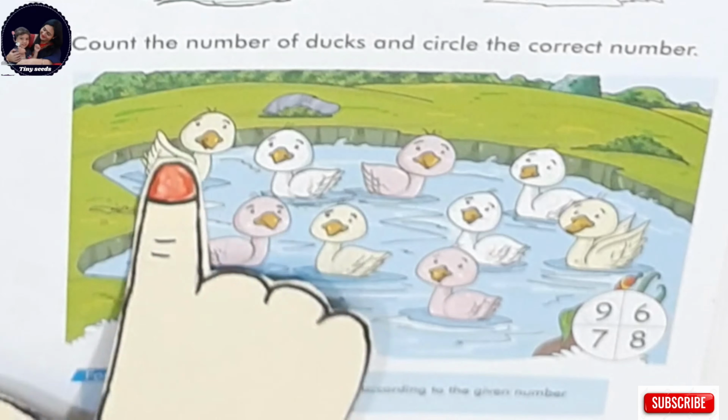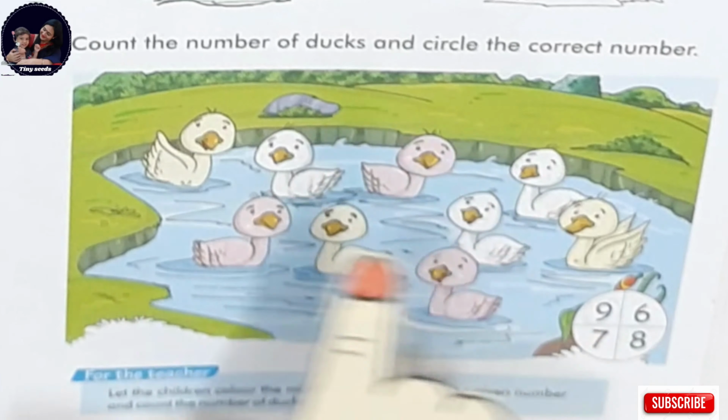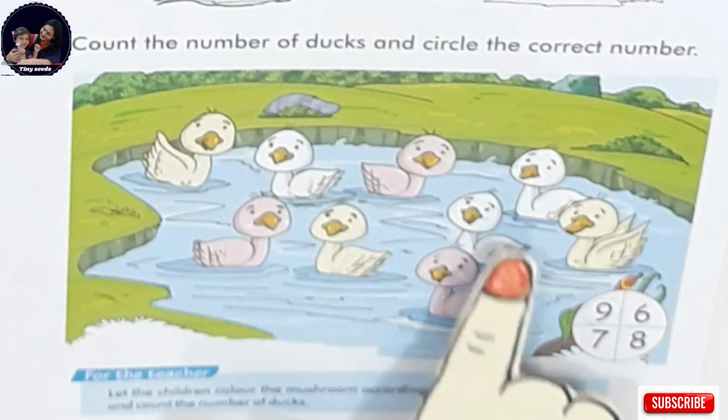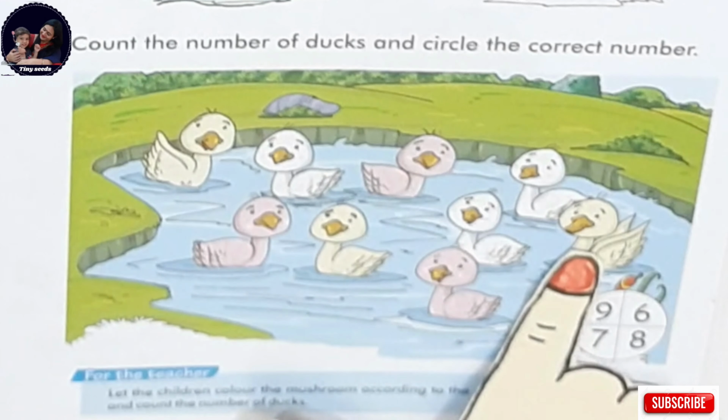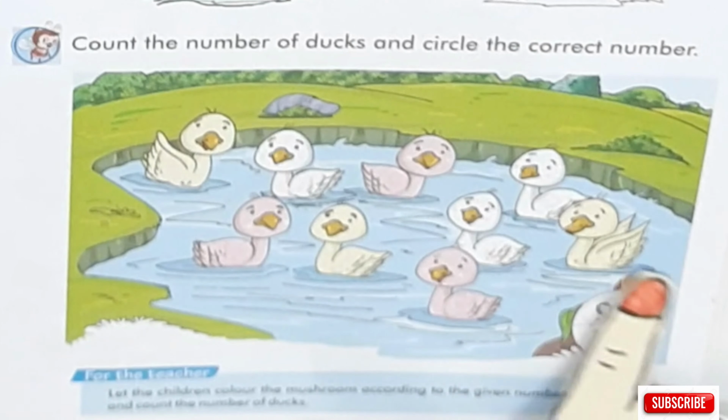So start counting. 1, 2, 3, 4, 5, 6, 7, 8, 9. How many ducks? 9. So here we will see where is number 9. This is number 9. So we are going to circle number 9.